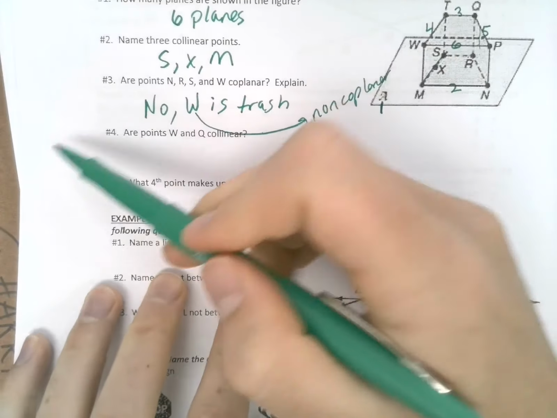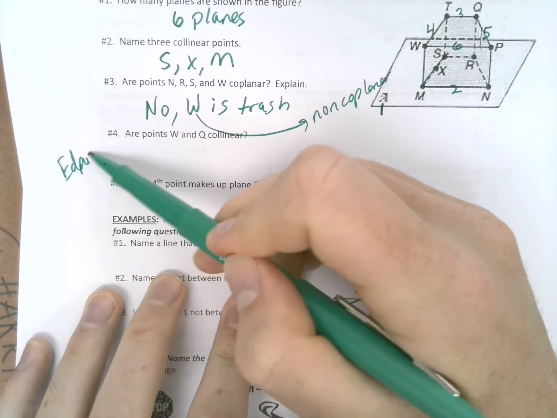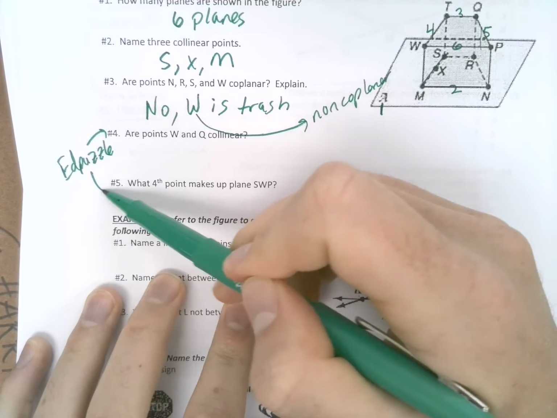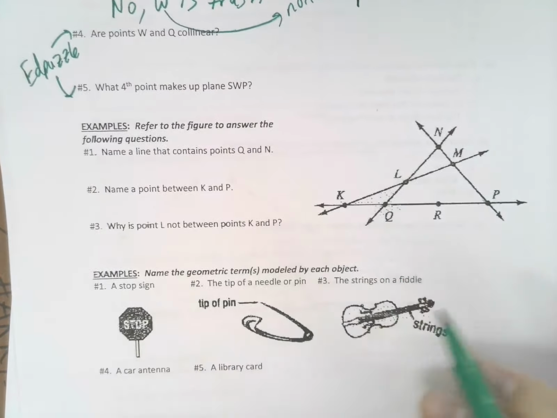So guys, I'm going to stop here, let you guys rock an Edpuzzle for numbers 4 and 5, and then we'll almost be ready to wrap up.